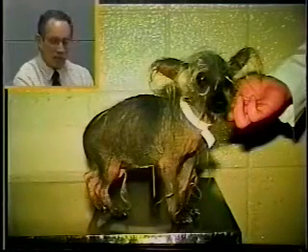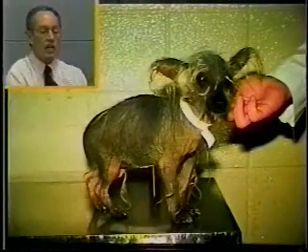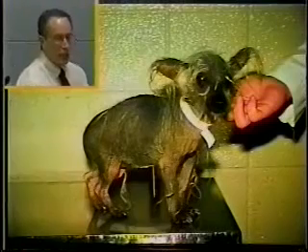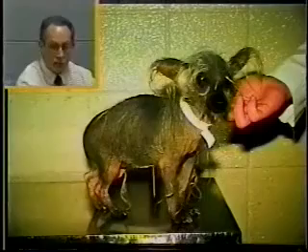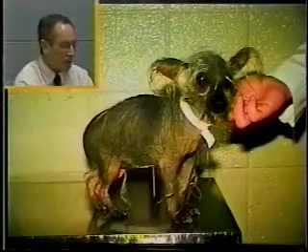Clinically, the three most common signs in the Cushing dog are polydipsia, polyuria, and pendulous abdomen. There are many other signs, but those are the three most common.